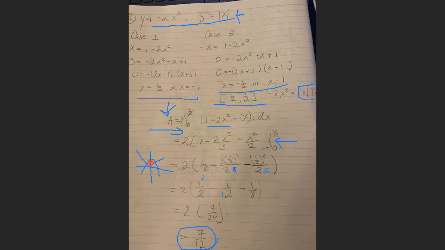And then why is the integrand like this? That's something to do with your lower limit and upper limit. No, you're assuming x is positive here, right? Because from 0 to half, x is positive. That's why you do not have minus negative x. You have minus x.